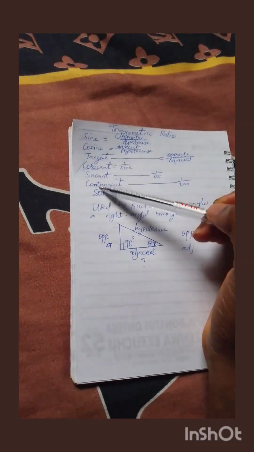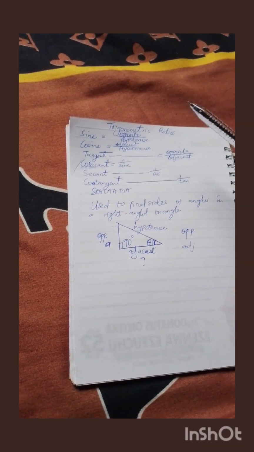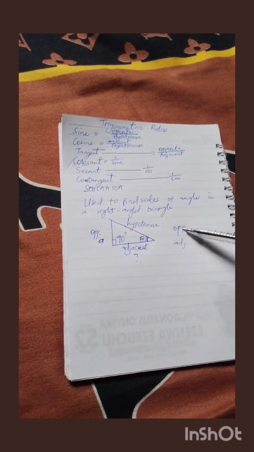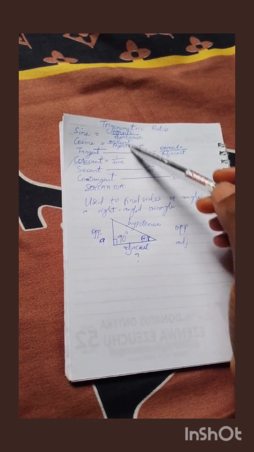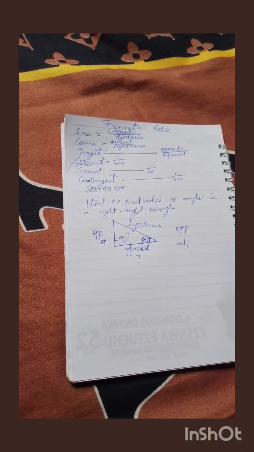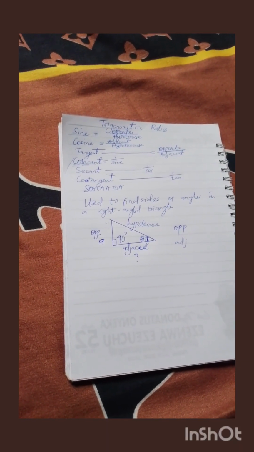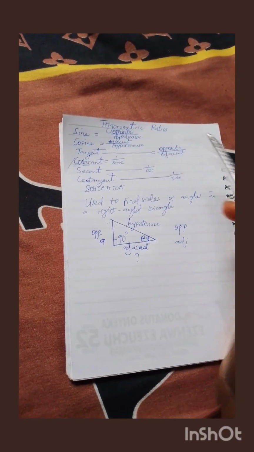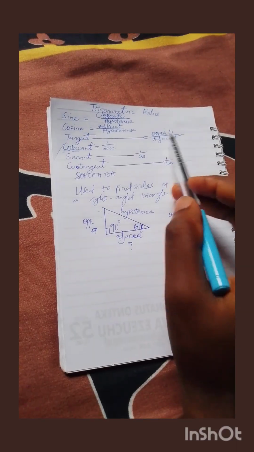You can neglect the other ones because they are simply the inverses of these. So when you are given opposite and asked to find adjacent, look for the one that has opposite over adjacent, or adjacent over opposite, as the ratio. That is tangent, and cotangent. But since I don't want to deal with inverses today, I'm going to use tangent.